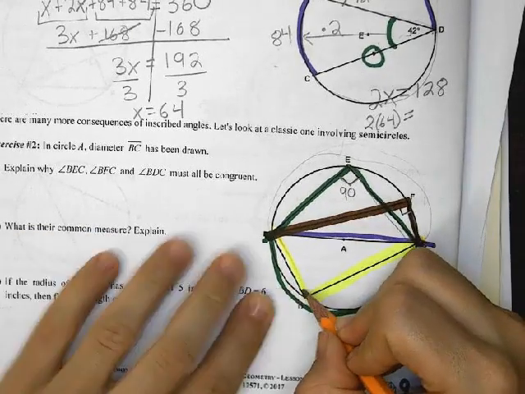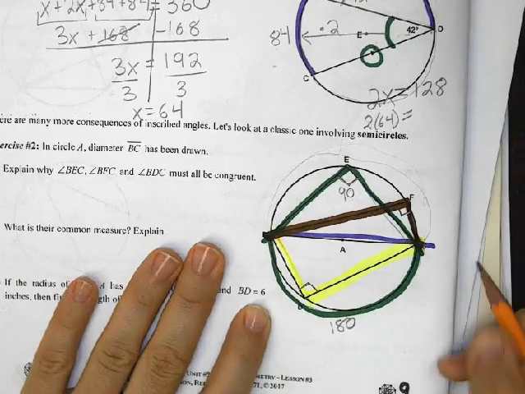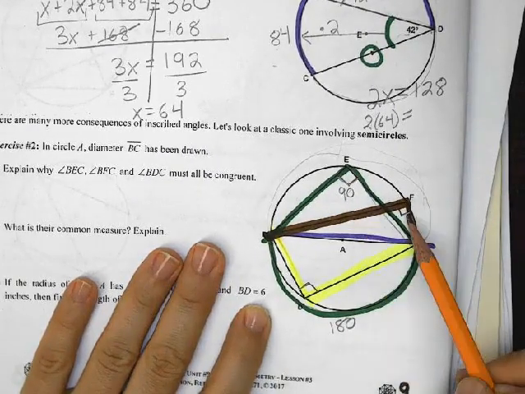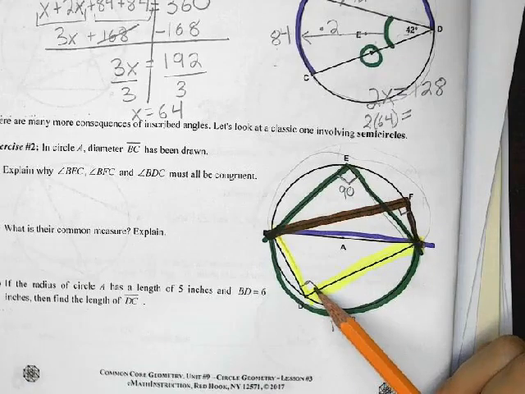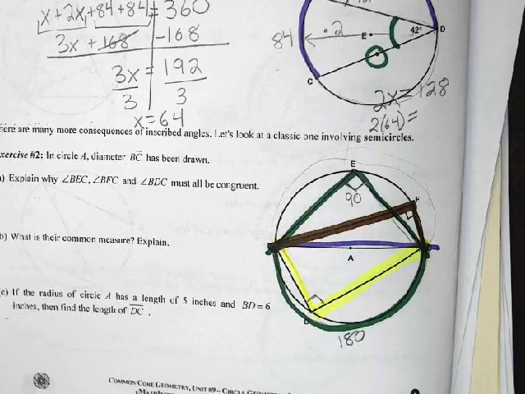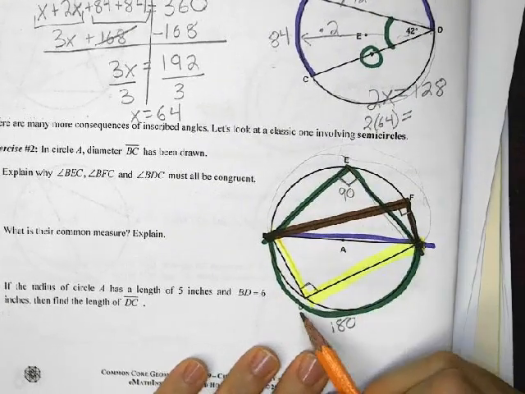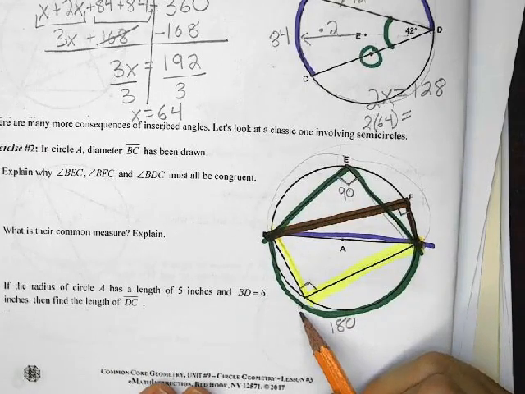That one's also 90. So now we know that right now I have 1, 2, 3 90-degree angles in here. Why? Because they led you to the diameter, which was half. And since E, F, and D are all inscribed angles, then they're half of their arcs.